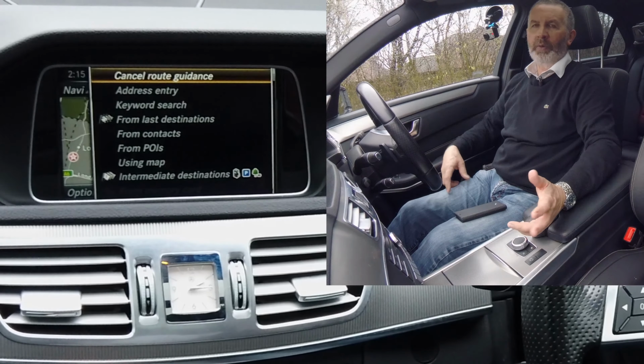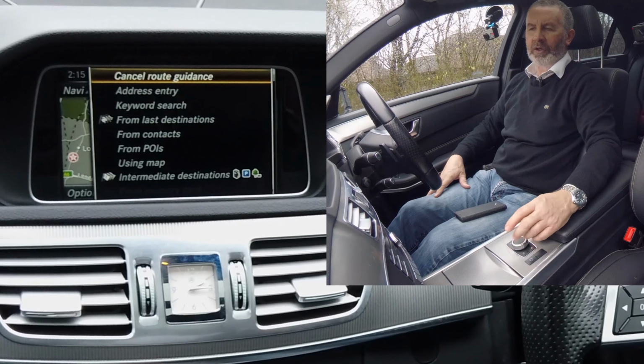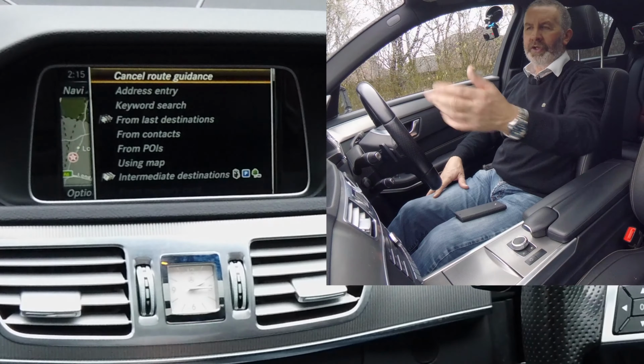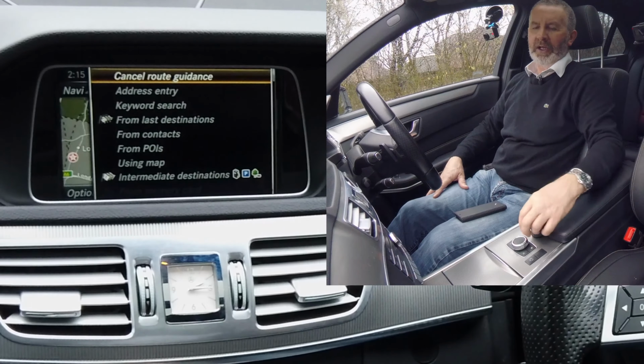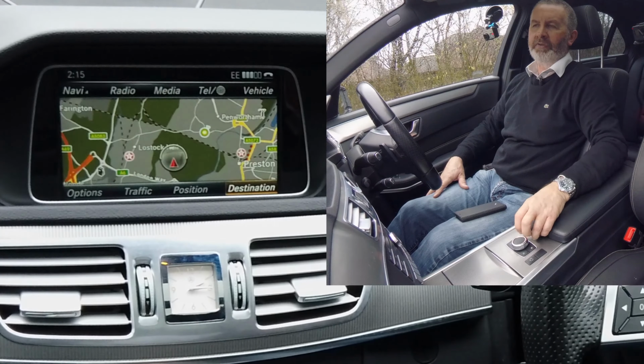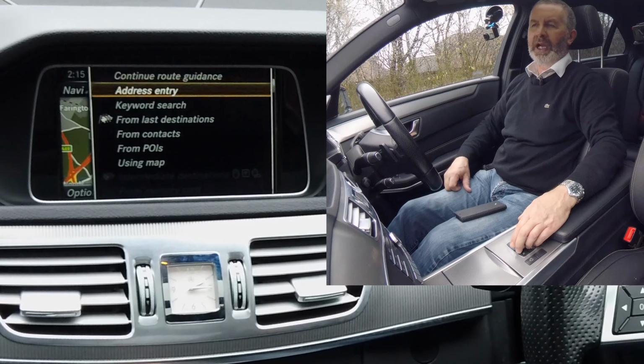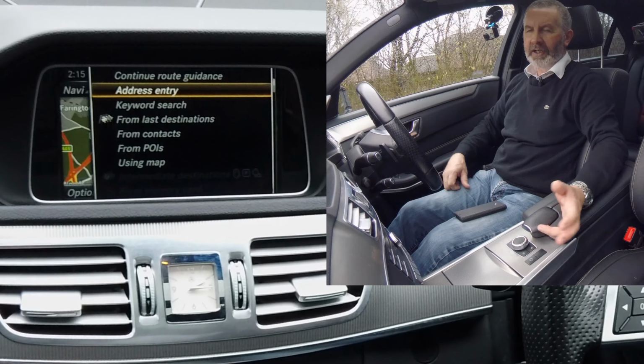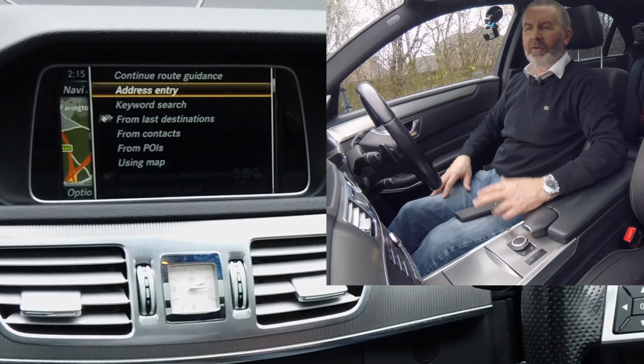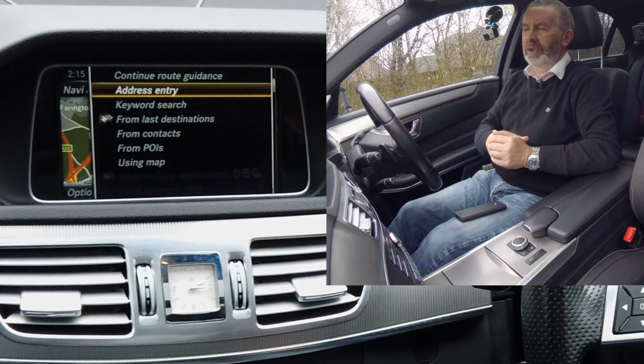So once you've got somewhere where you don't need instructions anymore, after your address has been put in already, you then got at the top there cancel route guidance. So if I click cancel route guidance, I click on destination again, continue route guidance or address entry. Hopefully, as I say, it's quite a complicated system, hopefully that will have covered everything.